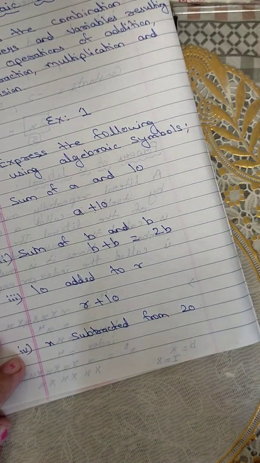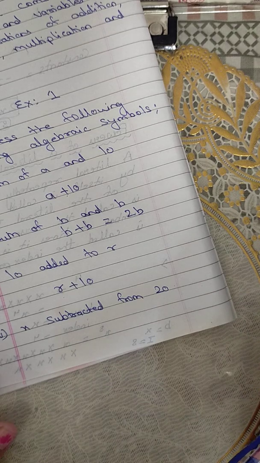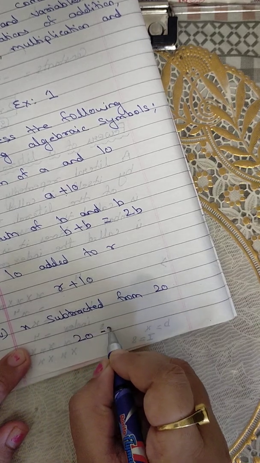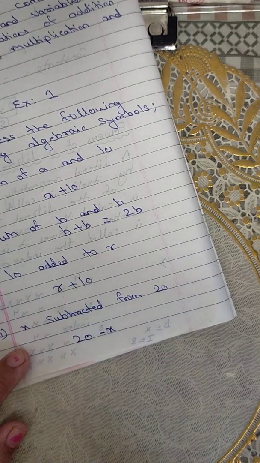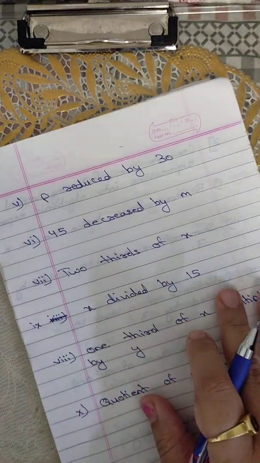Next one. x subtracted from 20. Here we are taking some number from 20. So 20 minus x. Don't write x minus 20. That will be wrong. These are the minute things which you all have to take care of in these questions.